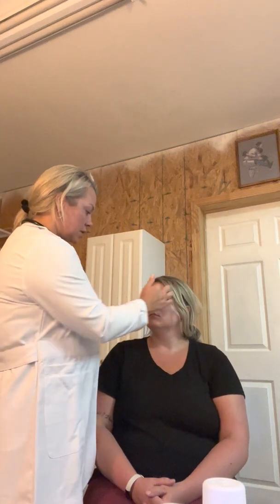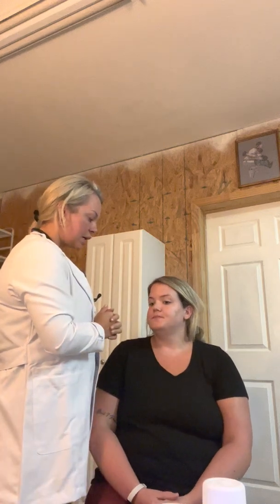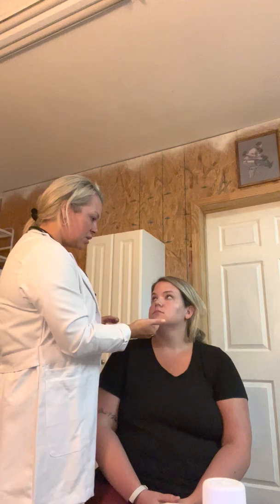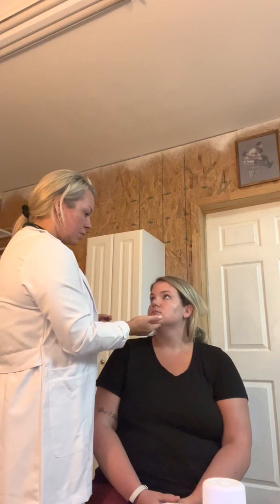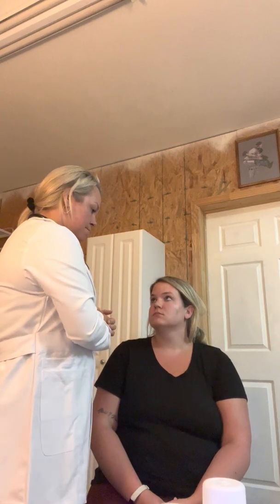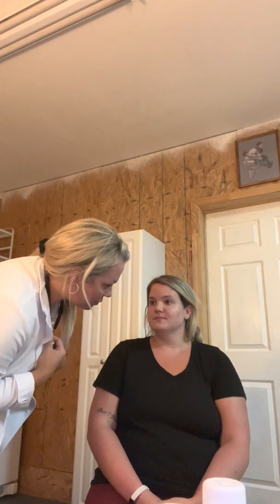I'm just going to start by inspecting the nose exteriorly. It appears to be within normal size. It's very smooth. It appears midline to the face. No obvious deformities from the exterior inspection. No swelling. It looks like your nares are very even and oval, symmetrical.